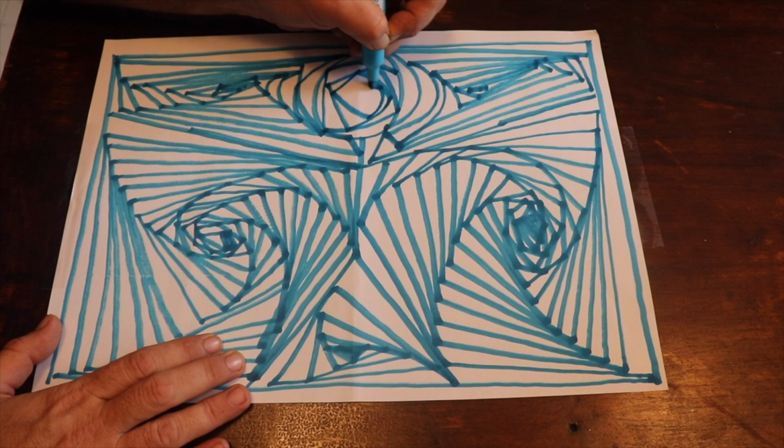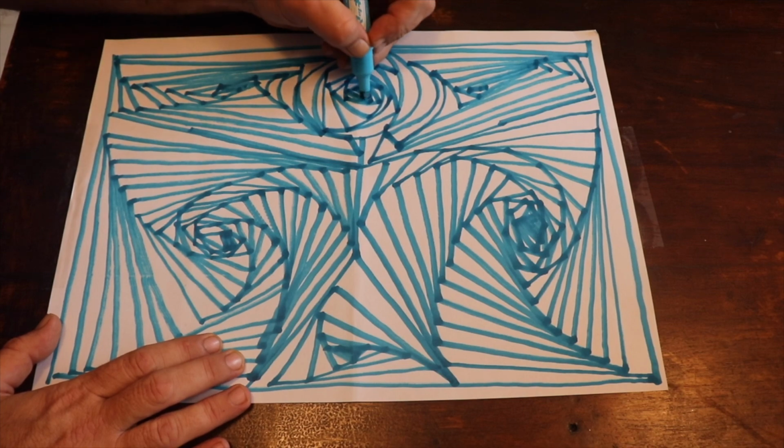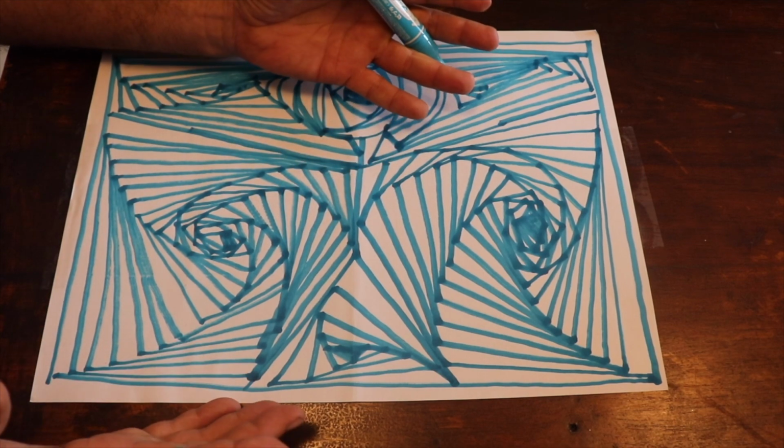What a lovely pattern we've got going on now here. Feel free to do some doodle work on your own and see what patterns you can produce. Here's my doodle art. I hope you enjoyed it.